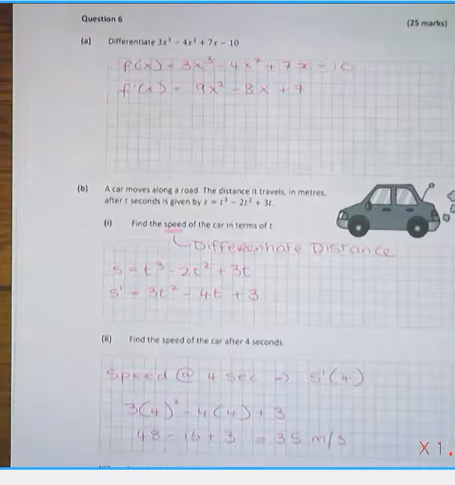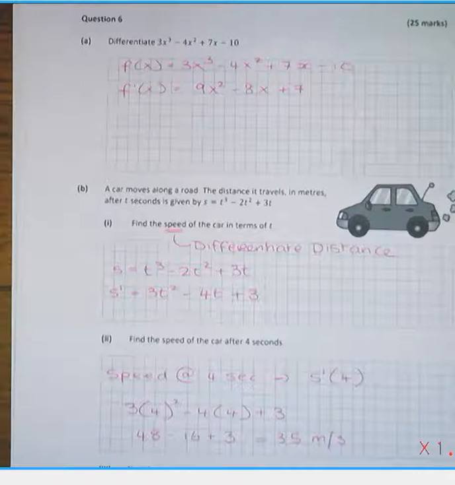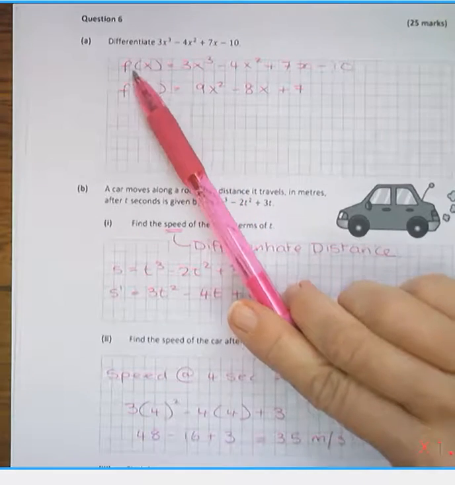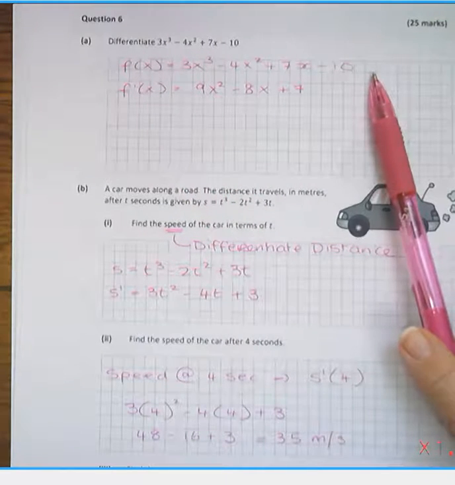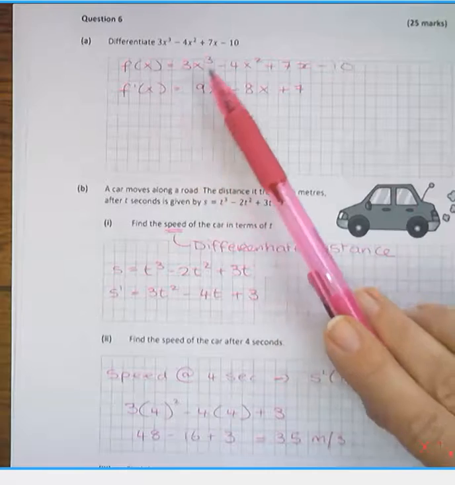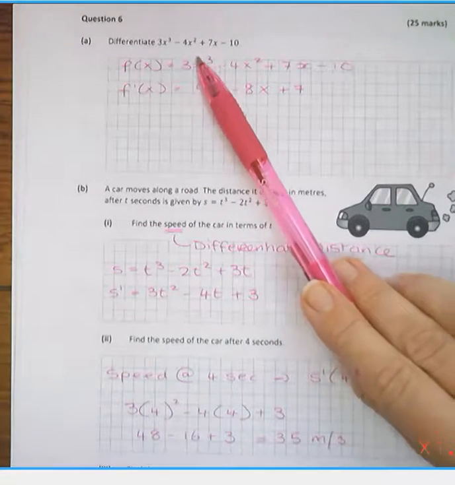Question 6 from Examcraft 2018 was a calculus question. So they started off by asking you to differentiate a function. How you do it is write down the function, don't do anything to it, and then differentiate it. In terms of differentiating it, you bring the powers of x forward and multiply.